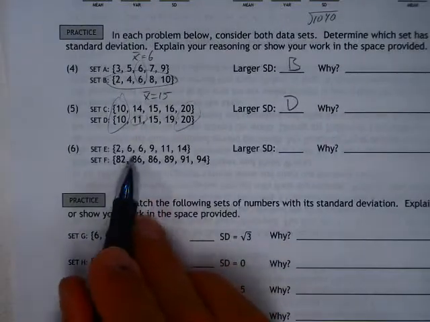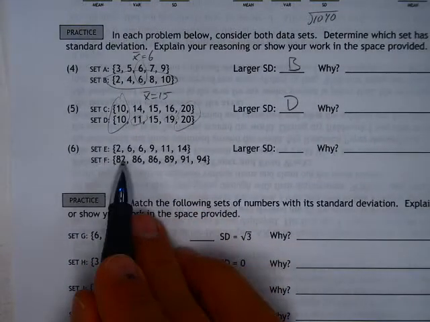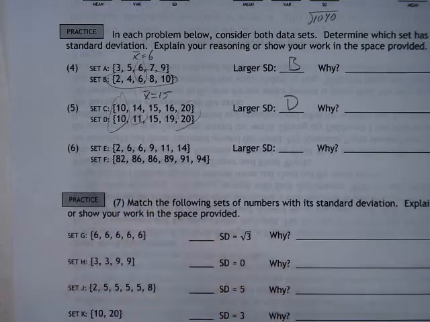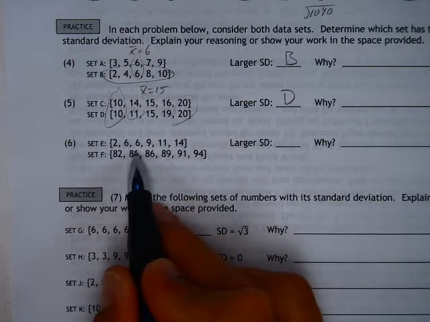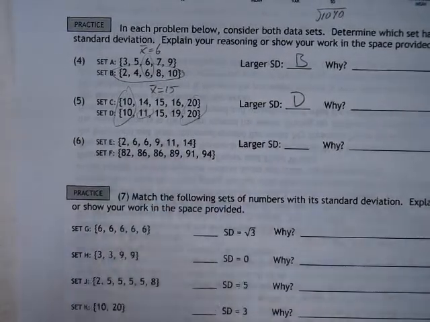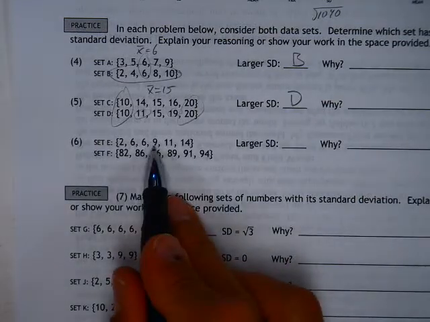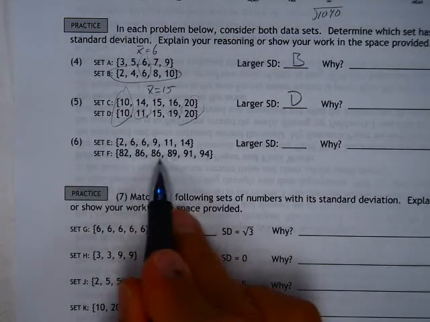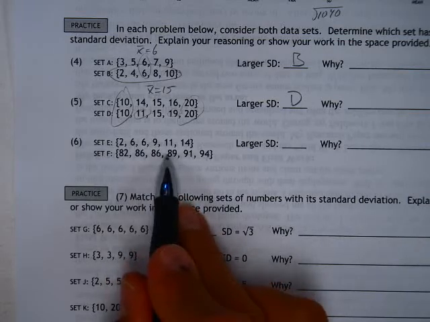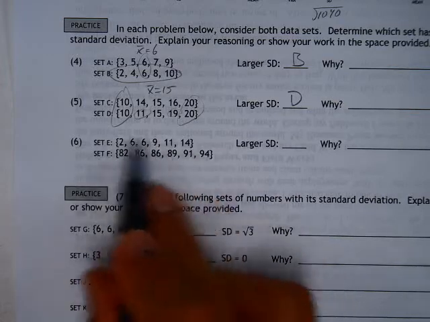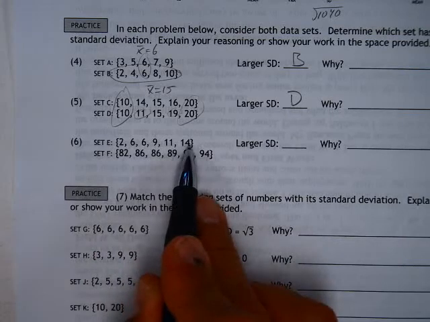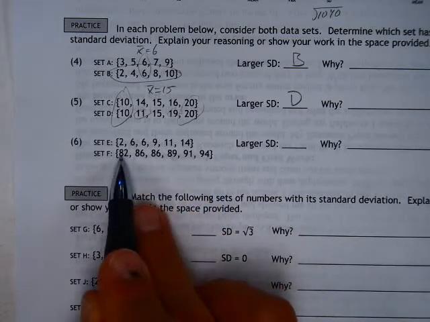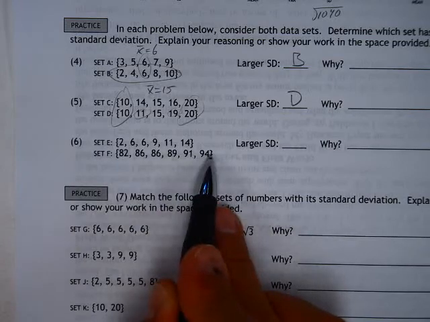Now this is tricky. You're inclined maybe to say that the second set here has something larger because they're all in the 80s and 90s, where all these are mostly single digits. But if you look closely, we're talking about the average distance from the mean. The mean of this one is 8 and the mean of this one is 88. If you calculated a standard deviation, you have stuff that's 6 units below 8, 6 units above 8. Here, if you look at 88, you have 6 units below, 6 units above.